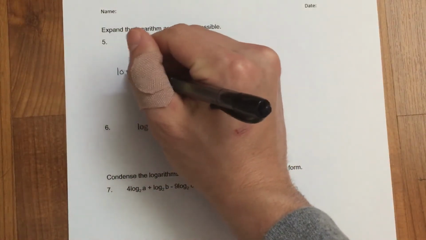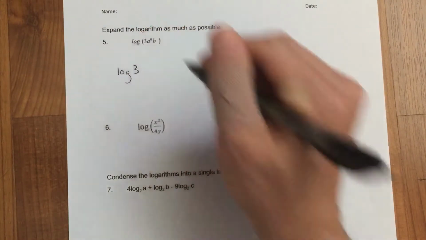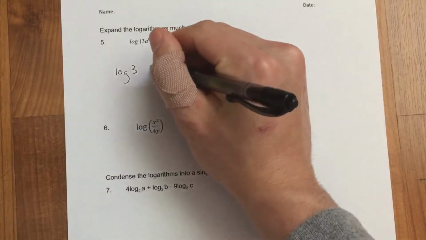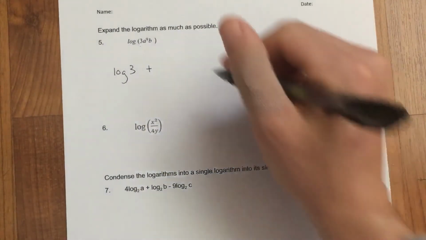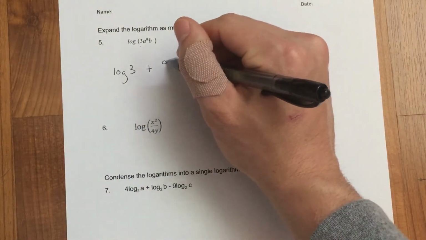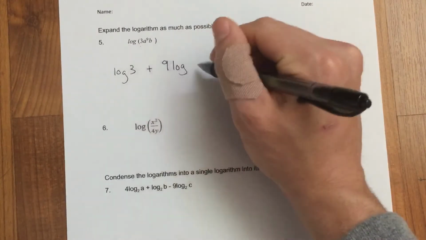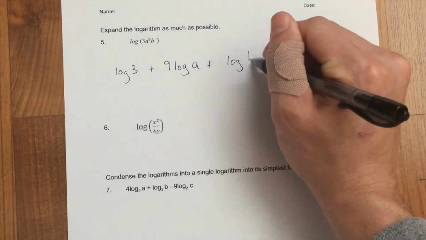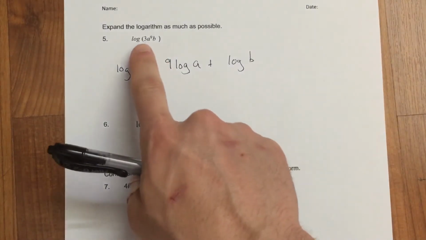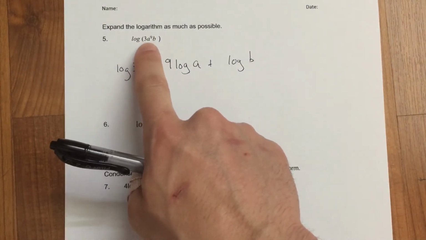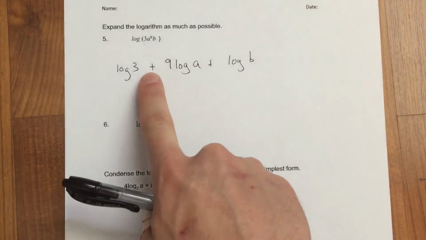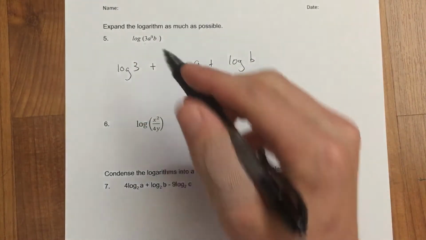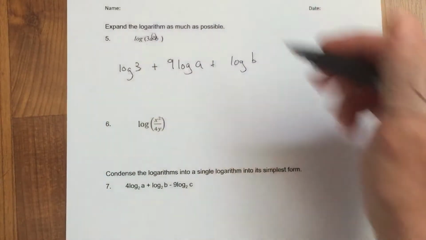So we have log of 3. Now, it's 3 times the next value, so we're going to put that as a plus. And it's going to be 9 log of a. I'll come back to that one in a second. Plus log b. When something's being multiplied, 3 times a to the 9th times b, we convert that into plus log of that value. The 9 comes from this exponent.